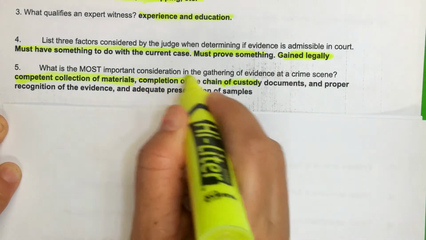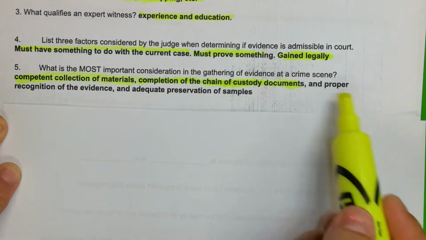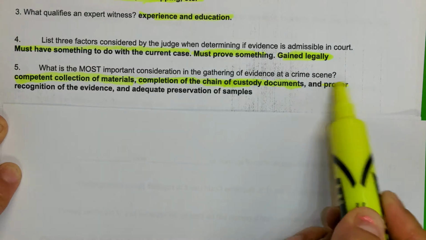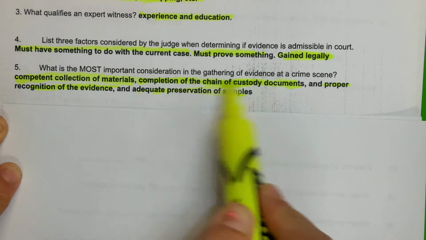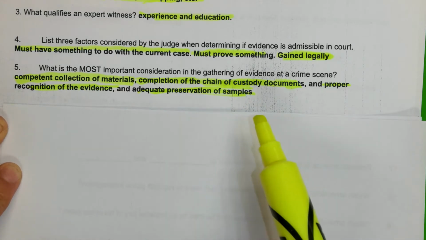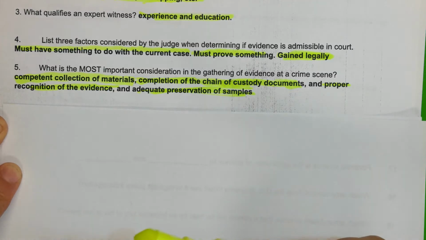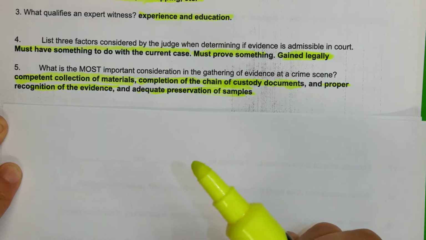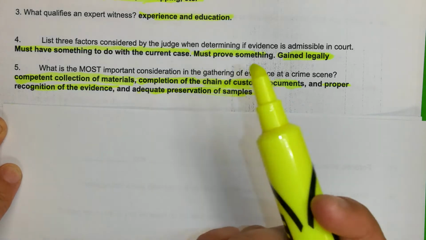Okay, but we'll talk about that more closely, of course, in CSI stuff, and of course proper recognition of the evidence. Also adequate preservation of the samples. They've got to preserve it. So if they have like blood, they must put it somewhere cool. You can't put it somewhere that it's hot, especially if it's outside right away. You need to put it in something that you could cool it off, or somewhere that it won't go to waste.